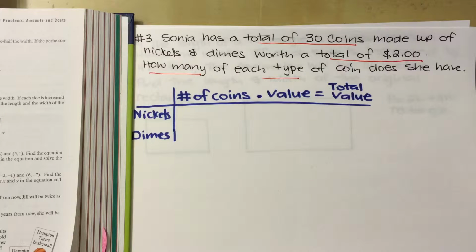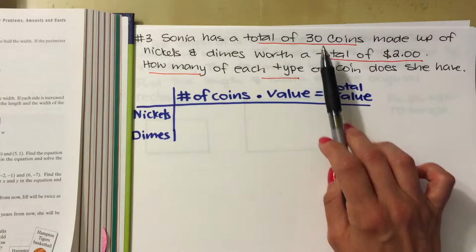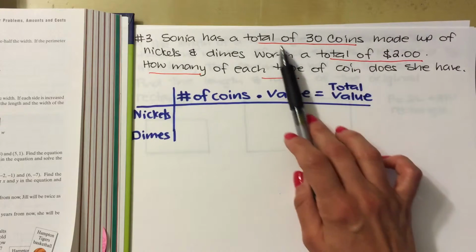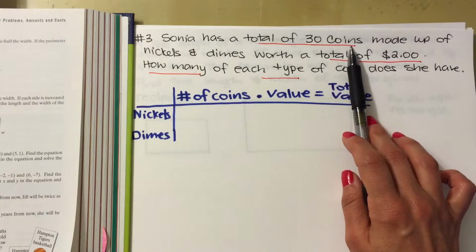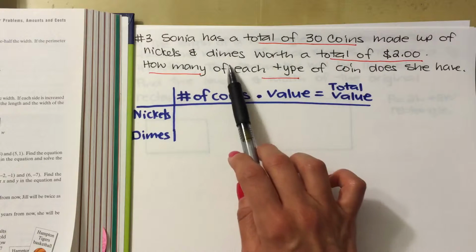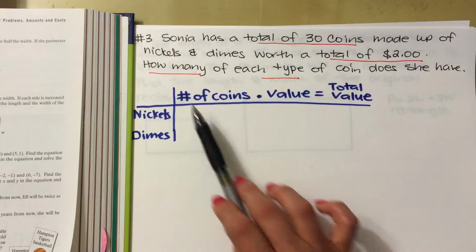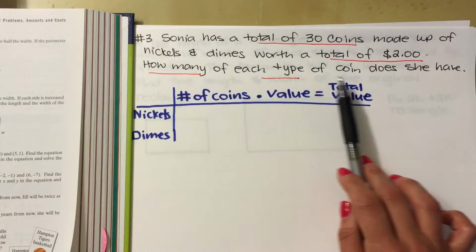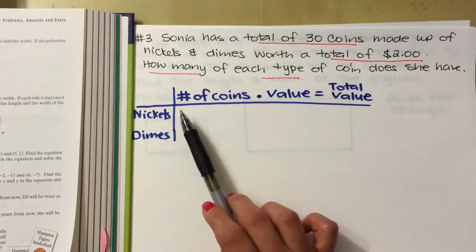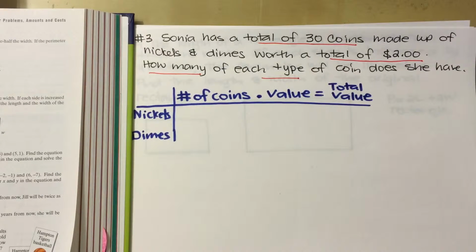So we're going to fill in our table, and I did underline what's important here. You're given that you have a total of 30 coins. They're made up of nickels and dimes. The total amount of money we have is $2, and what you need to find is how many of each type of coin, meaning how many nickels and how many dimes you have. That's what we have to find.